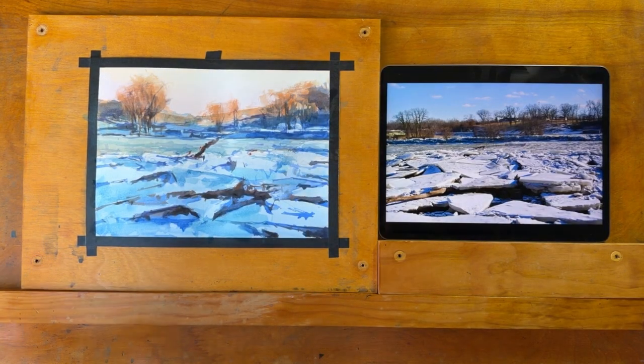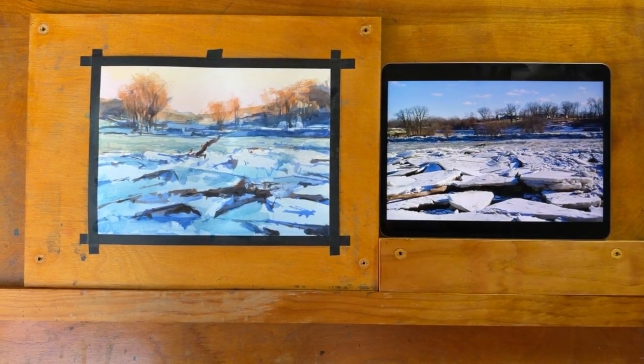My goodness. Okay. I think what I'm going to do is dry what I have now and then go in with those very last marks. Put the mute on.